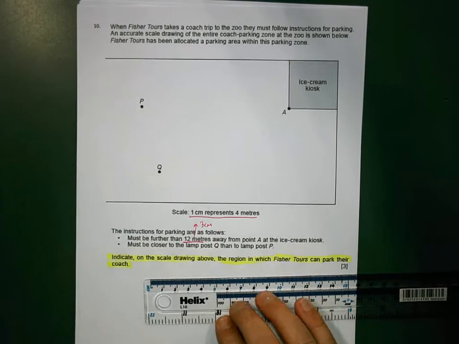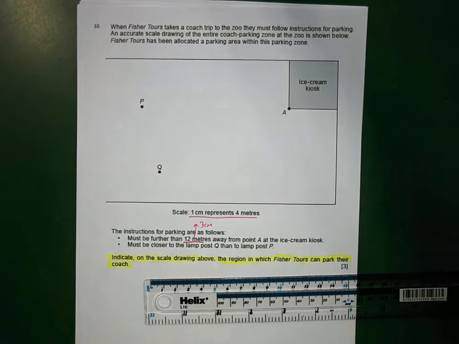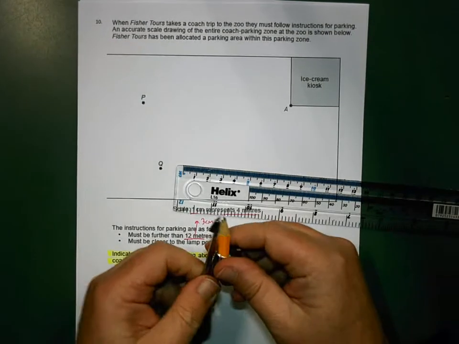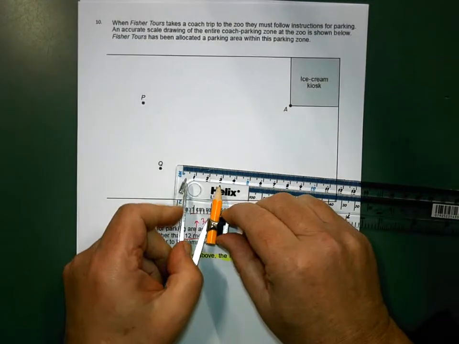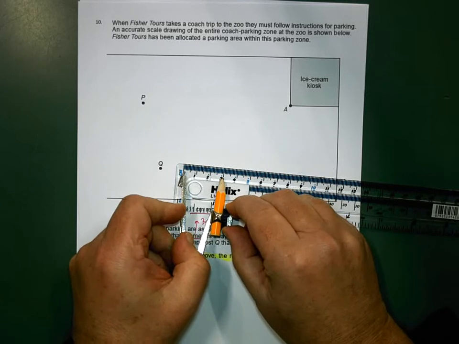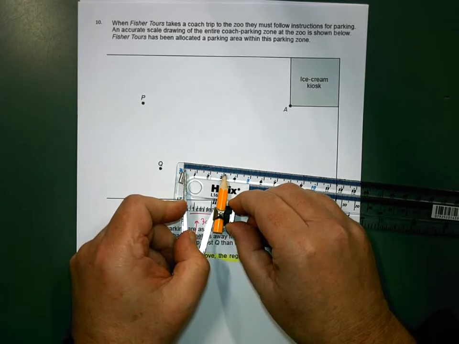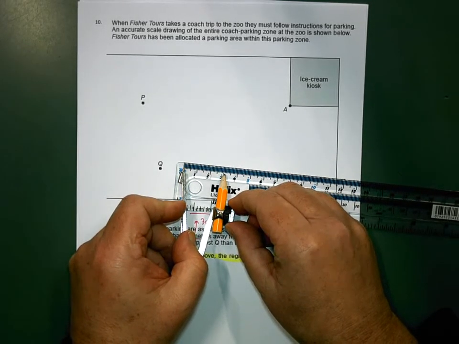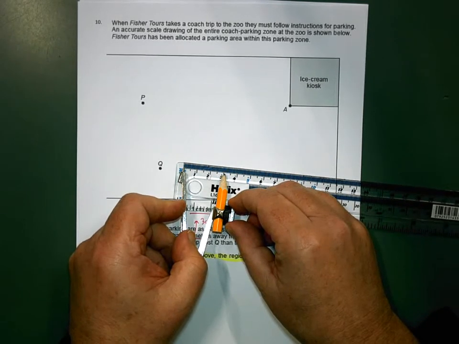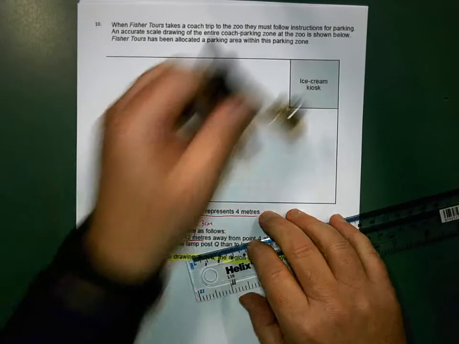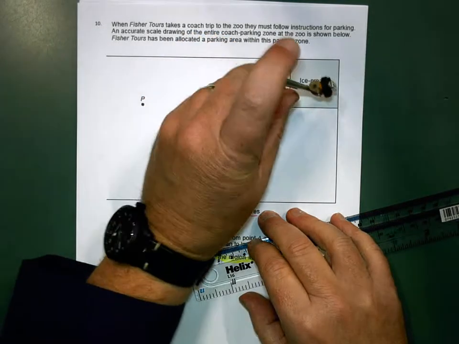So now you need to get your compass and open it out to be exactly 3 centimeters. Put your compass point on the 0 on the ruler, measure it to 3, put the compass point at A and draw your circle.